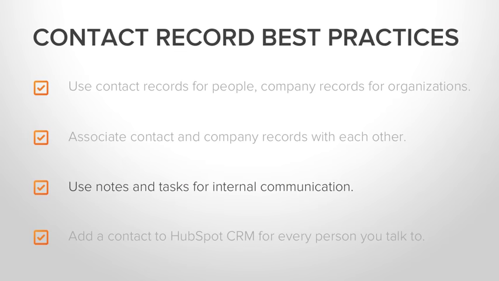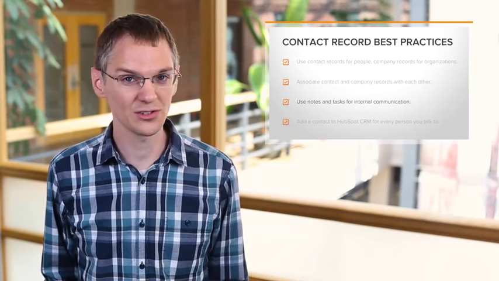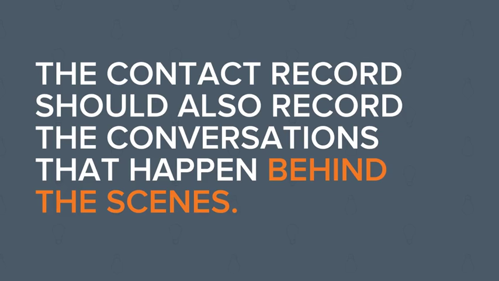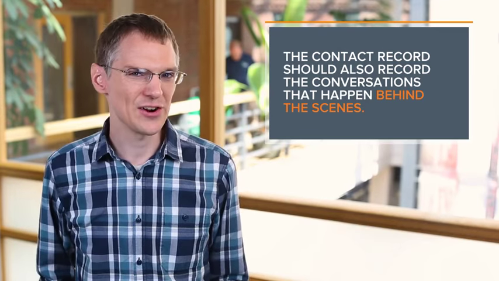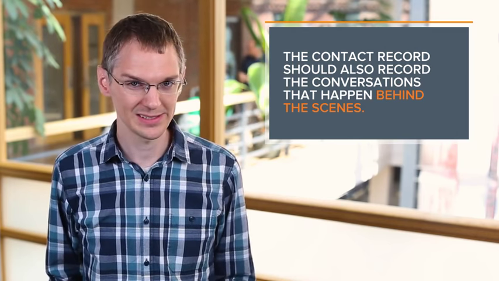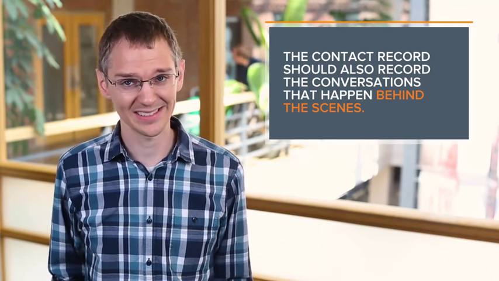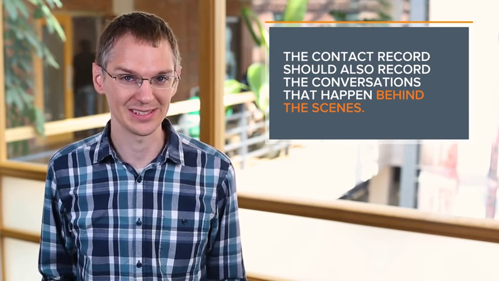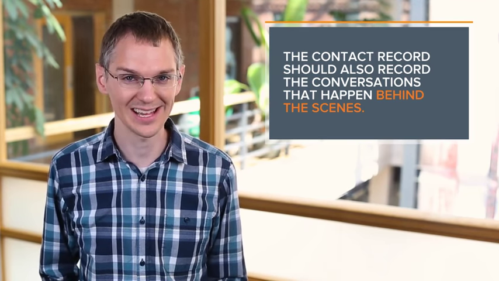Third, use notes and tasks for internal communication. The emails and calls you have with your contacts will get recorded automatically, but the contact record should also record the conversations that happen behind the scenes. There are a couple tools that will help you with this: notes and tasks. Notes and tasks both give you a way to add information to the timeline without notifying the contact.